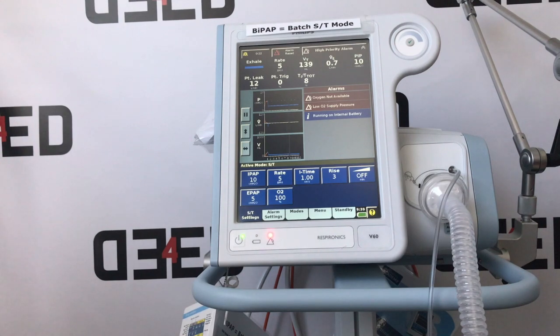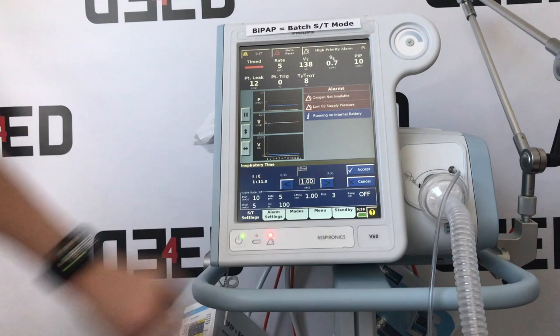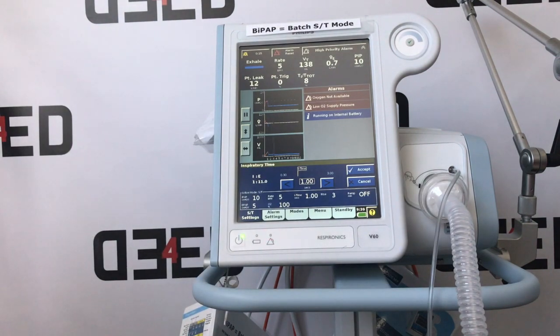Next is your inspiratory time. You can select this one and change it to your desired time. Patients who are asthmatics, you would want to look for a shorter inspiratory time and longer expiratory time. So adjust that as you need and hit accept.